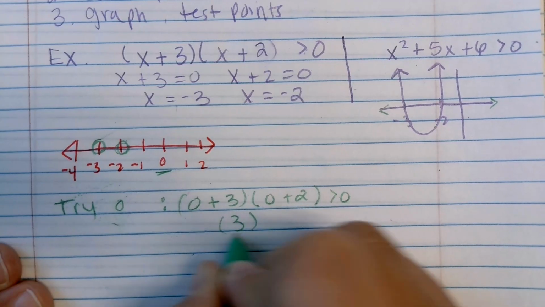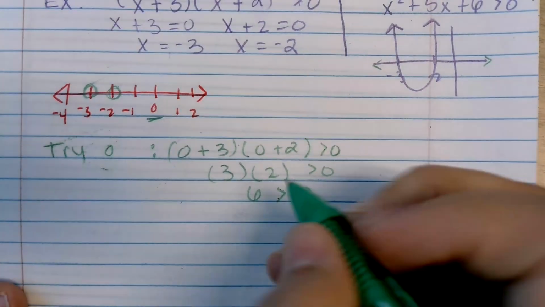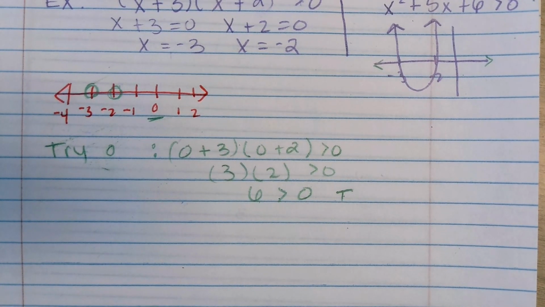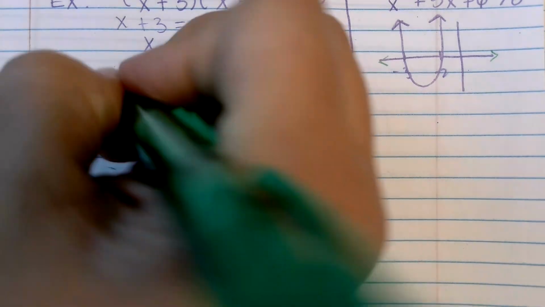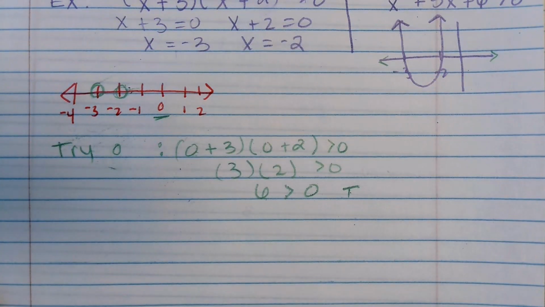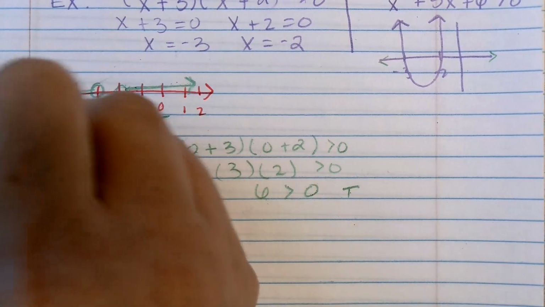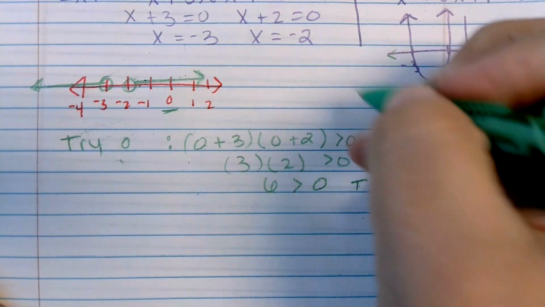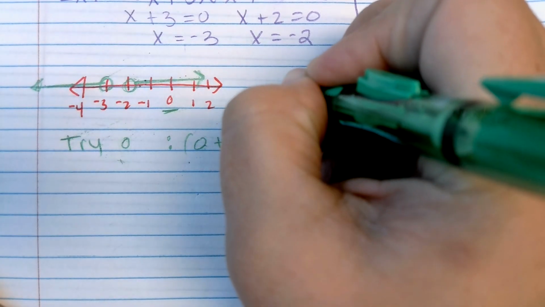So that is 3 times 2, which is 6. So is this statement true or false? Is 6 greater than 0? This is true. Because it's true, that's the area that's shaded. If it was false, then I'd know the opposite area is shaded. So what I just found out is that my shaded region looks like this. So this is the domain of my graph. So I'm looking for you to graph it and to write your answer in interval notation.